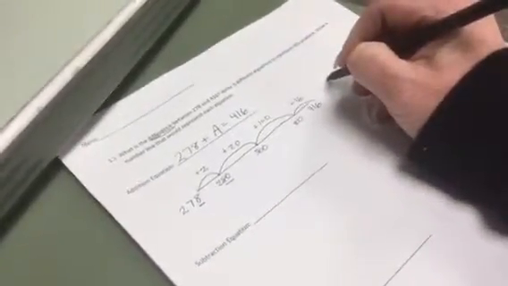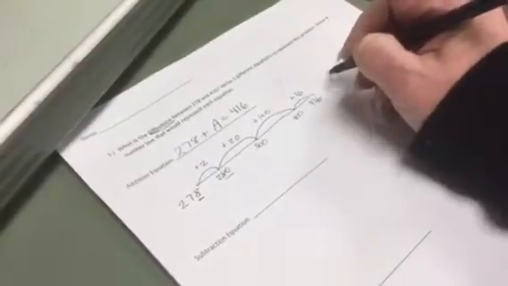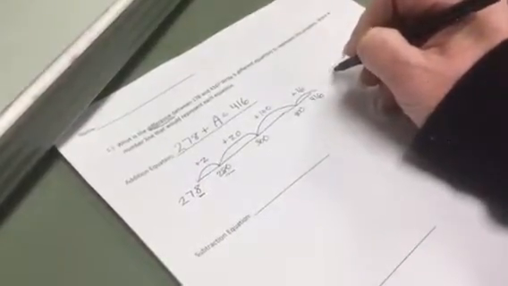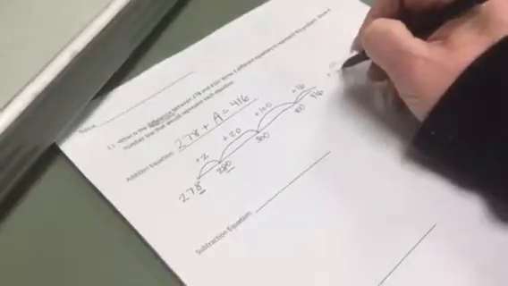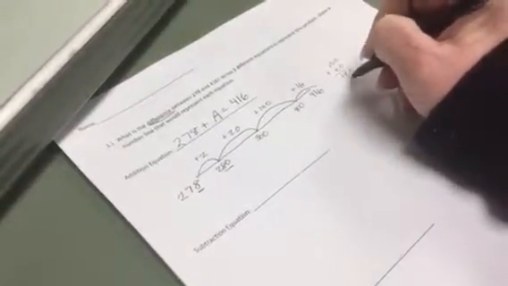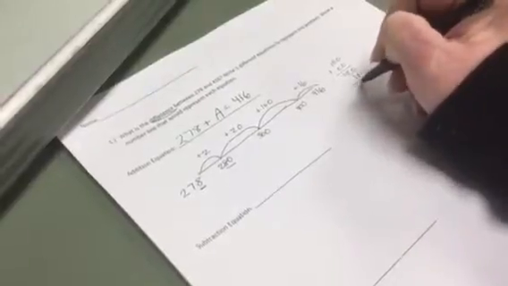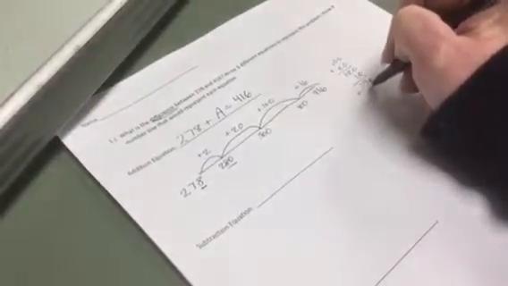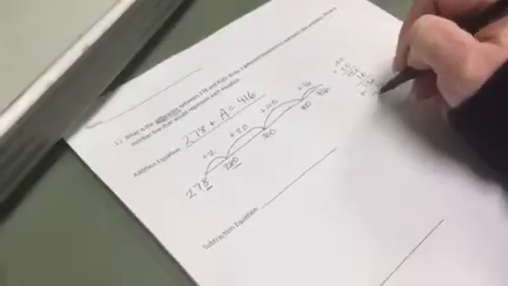Some students will add it up out to the side. Many students will do this part in their head. So long as they are accurate, I am fine with either way. And so then our final step would be to say A equals 138.